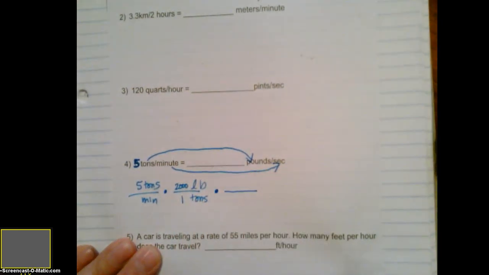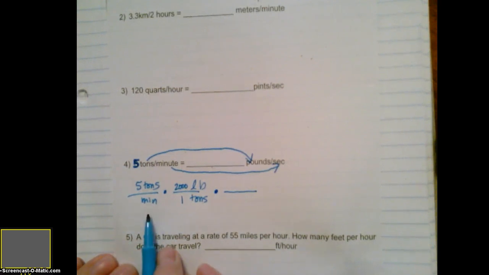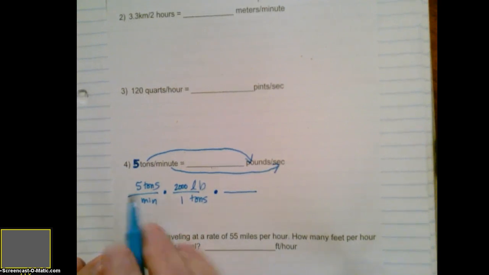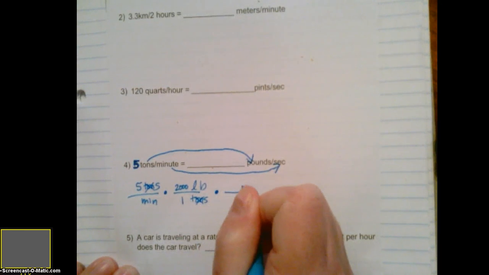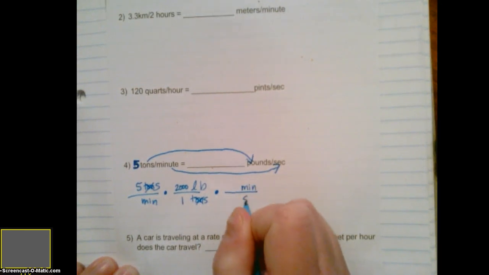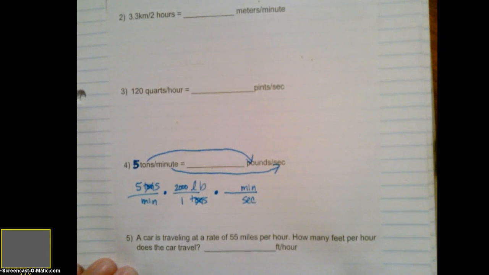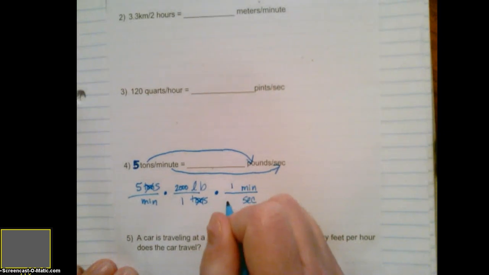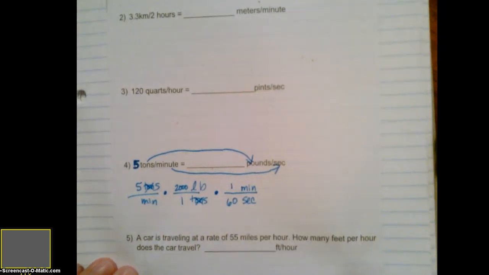And now I have minutes and seconds. Before I do that, let's go ahead and cross, right? Times top, times bottom. Now I have pounds per minute. I want pounds per second. So I don't want minutes because I want seconds. So minutes goes up, seconds goes down, and 1 minute is equal to 60 seconds.